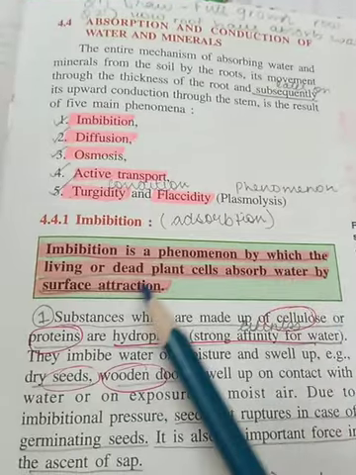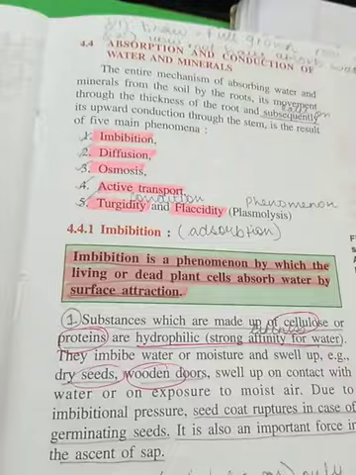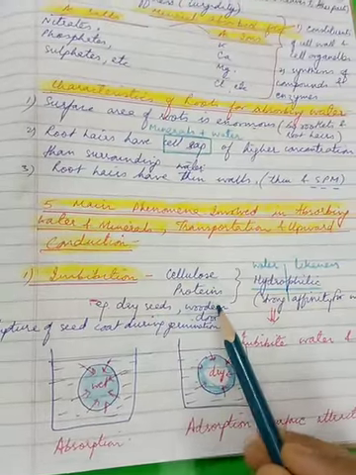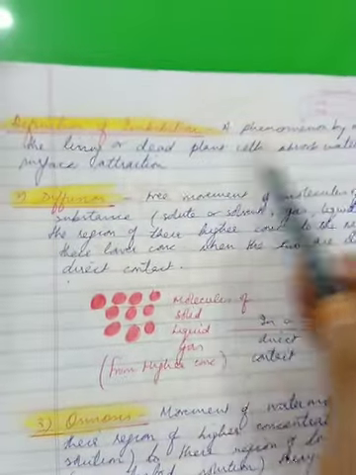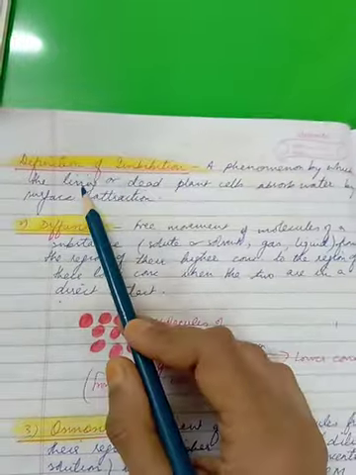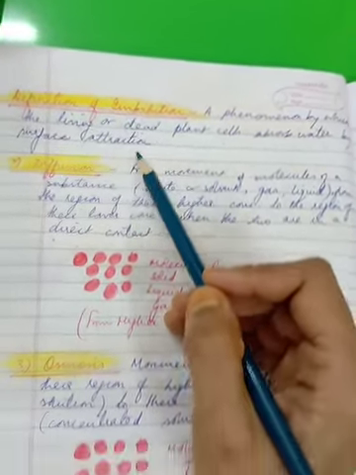Phenomenon by which the living or dead plant cells absorb water by surface attraction. This is what you are trying to tell. Examples: cellulose, proteins, dry seeds, and wooden doors. Moving to the second, or before we move to it, let's see the importance of imbibition. We have already seen the definition of imbibition, the same one I expressed there: the phenomenon by which living or dead plant cells absorb water by surface attraction.